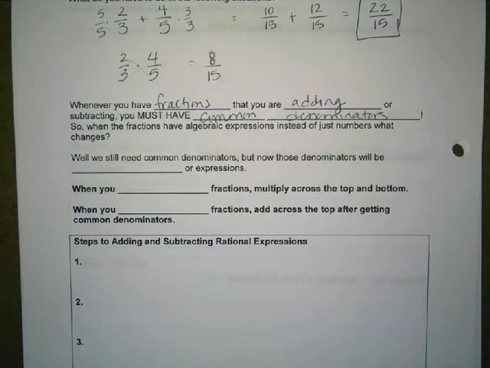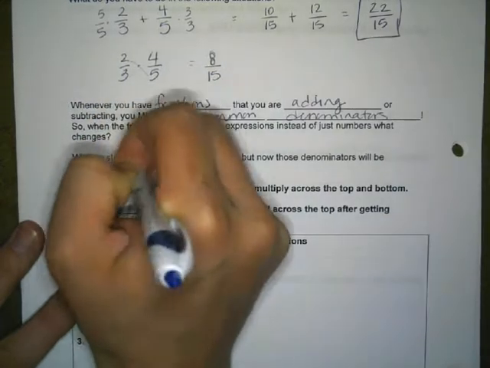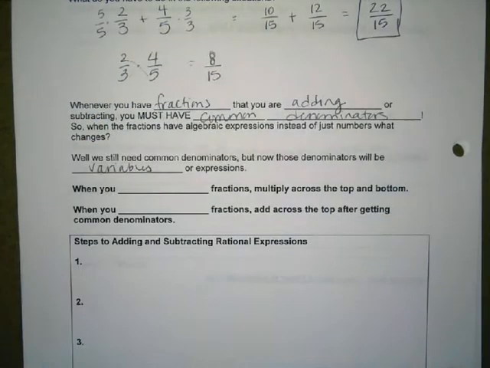You're still getting common denominators before you add and subtract, even though there's variables now. All right, so we still need common denominators, but now those denominators will be variables or algebraic expressions, which just means it's not just maybe x, but maybe x plus 3 or something like that. Some expression that has an x in it.